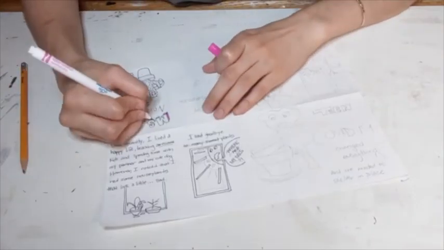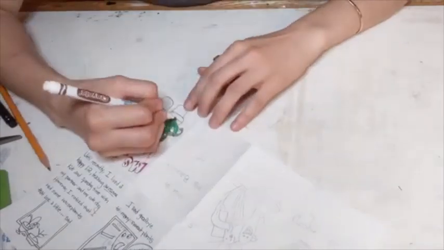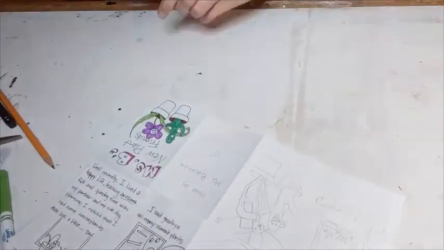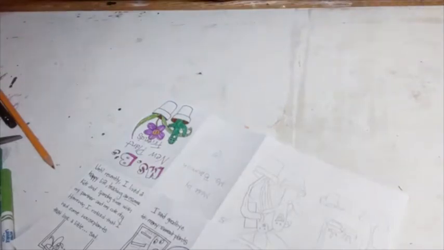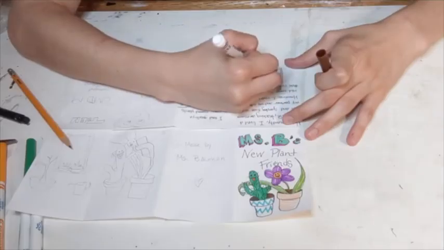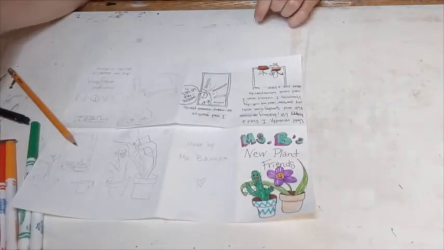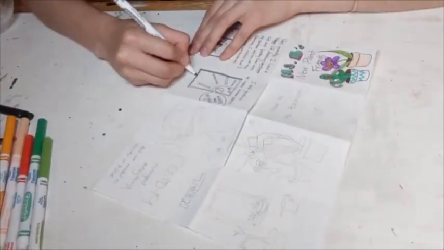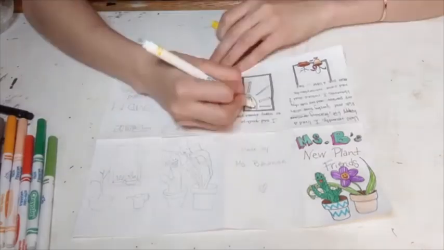And finally, this is where I start coloring in my 3 pages. I'm using markers, but you can use whatever you have. Watercolor, crayon, colored pencil, anything works. Also, if you want to do these pages all collage, that works too. You could find letters to cut out of magazines.